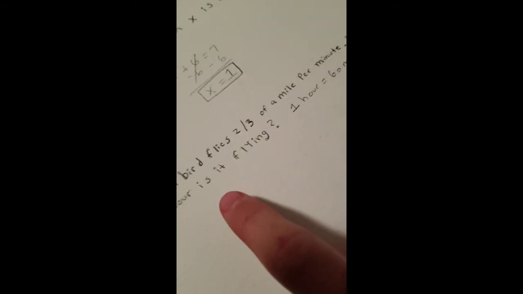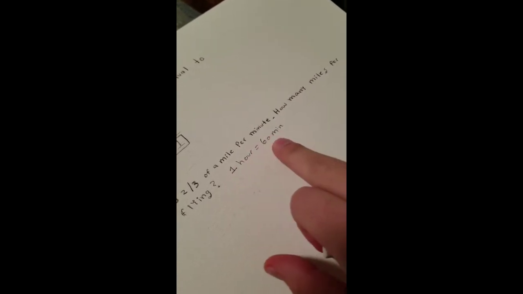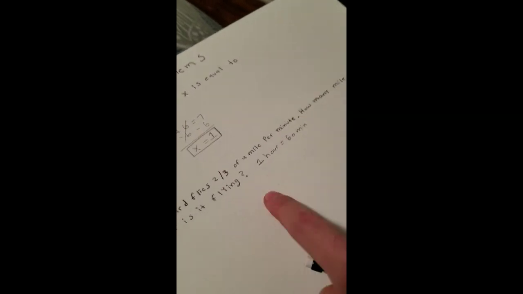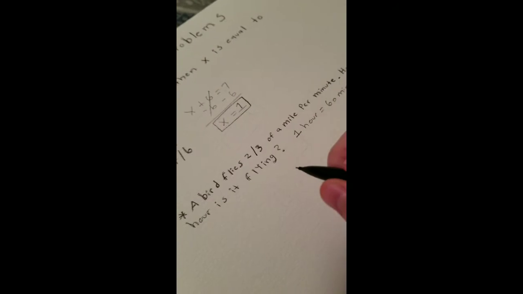Okay, so another ASVAB question asks, a bird flies 2/3 of a mile per minute. How many miles per hour is it flying? Well, they're trying to find out how many miles per hour it is flying. Well, okay, 1 hour equals 60 minutes. And one thing about math, guys, you have to be as neat as possible. Well, you don't have to, but just to get more accuracy, you know. So okay, so we can set this up as a ratio.